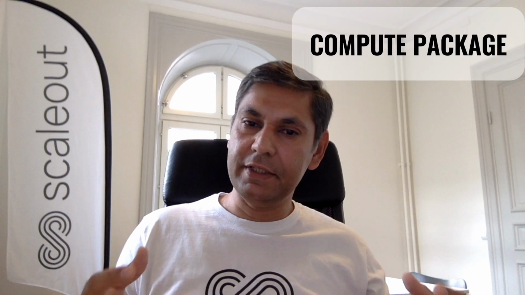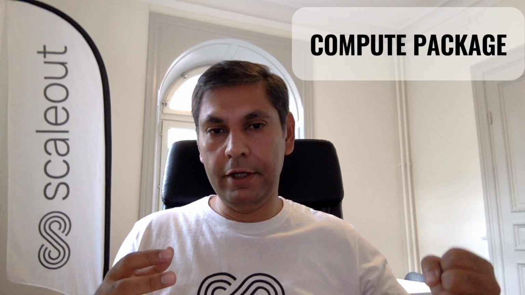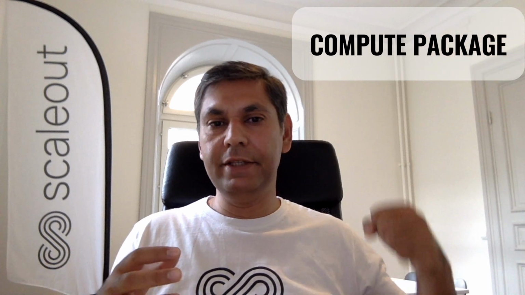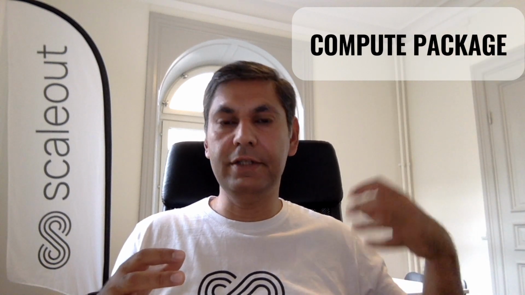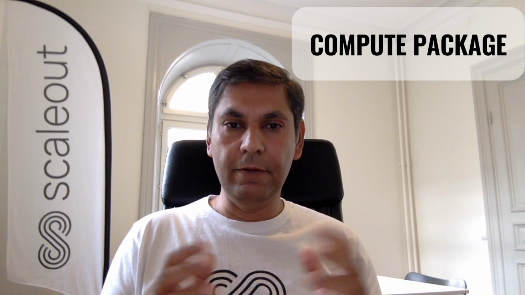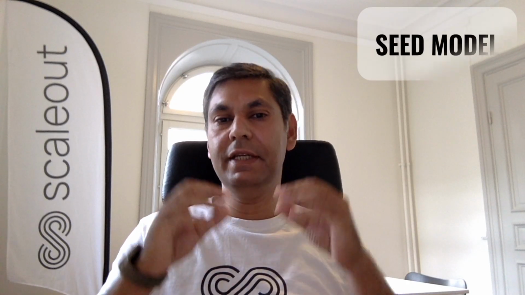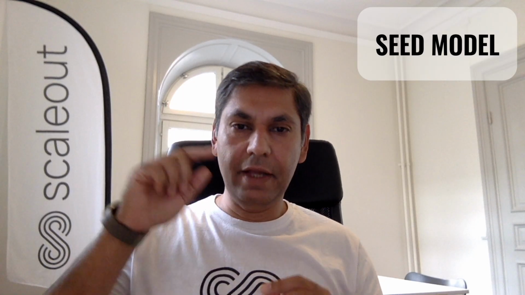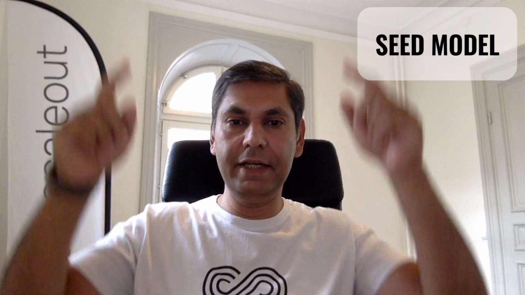However, if one side doesn't want to use an external compute package, they can write their own compute package and connect the client to the server side. So that's basically how we define a compute package. The second is the seed model. It is basically the randomly initialized weights of the model. Again, it has to be uploaded on the server side and it gets downloaded on each client side. That basically starts the training process on each client side.